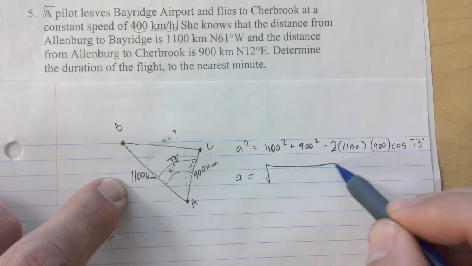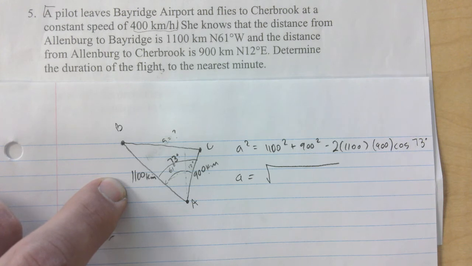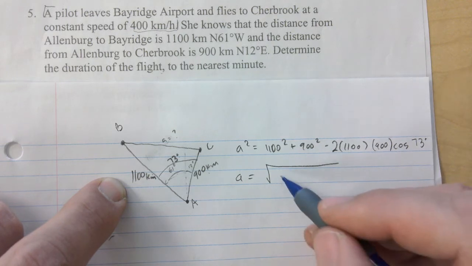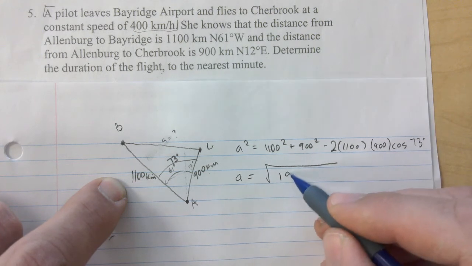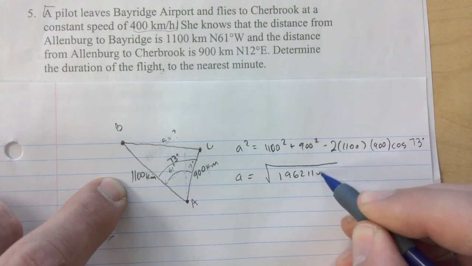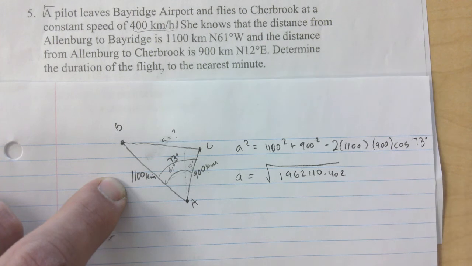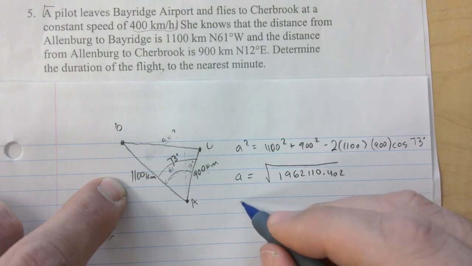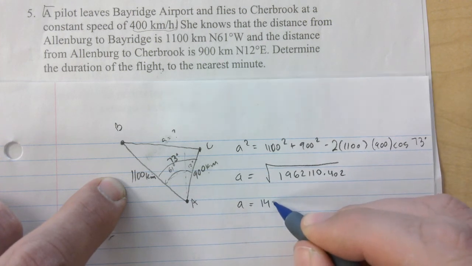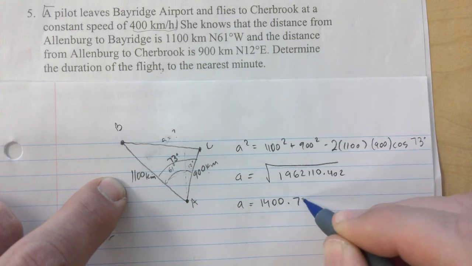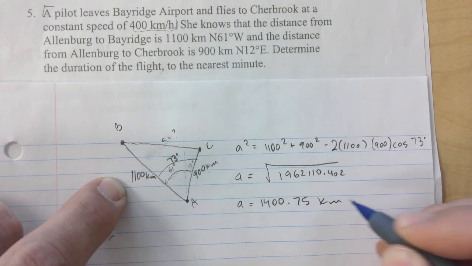We're going to take the square root of our answer. I know the rest is already in the answer key, but take the square root of that. a is 1475 kilometers.